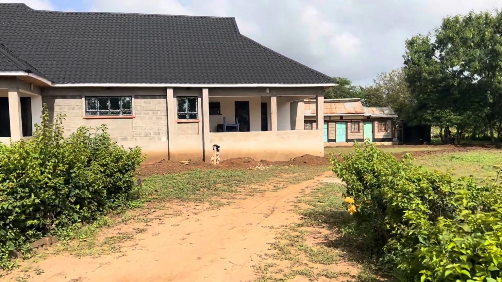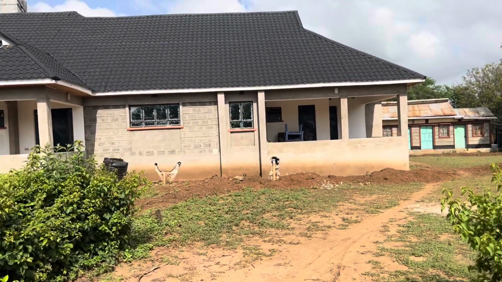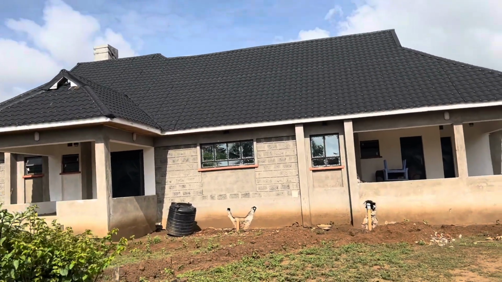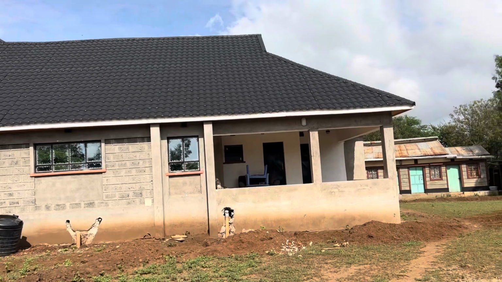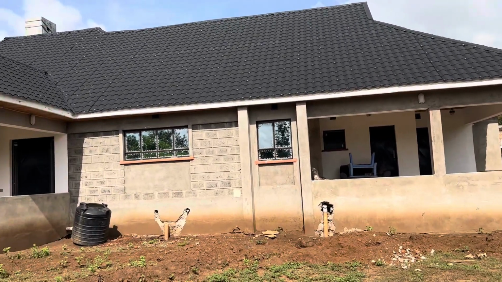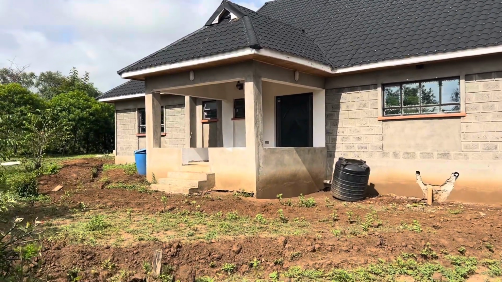This is how our house looks. It's a very big house back in the village. Very nice building. I just want to give you a compound tour of this house, how it looks. This is the front side. This is how it looks, guys.